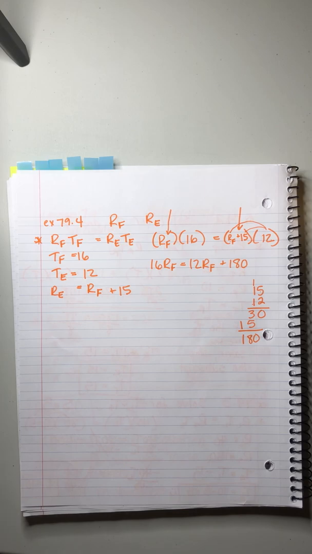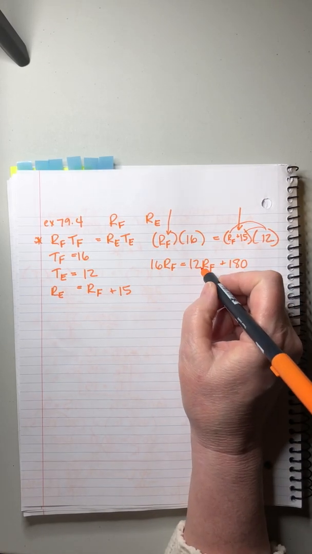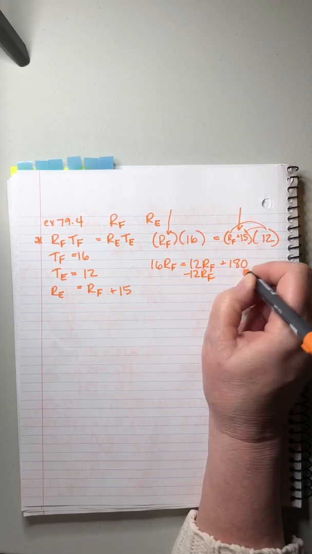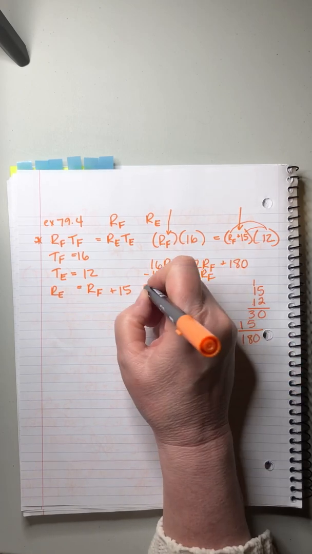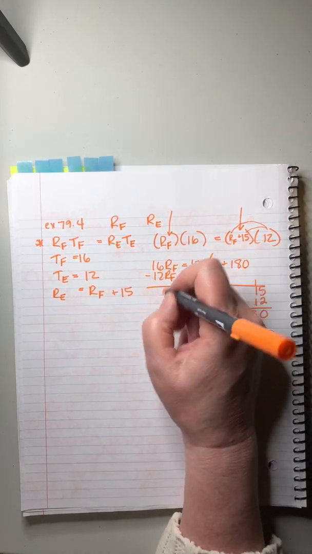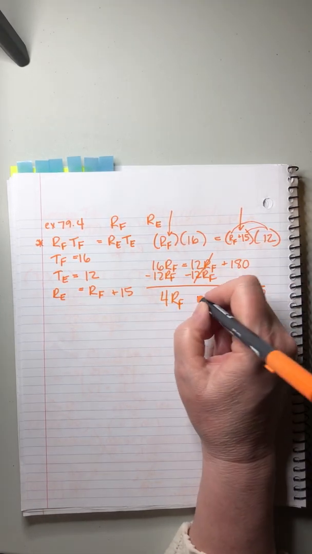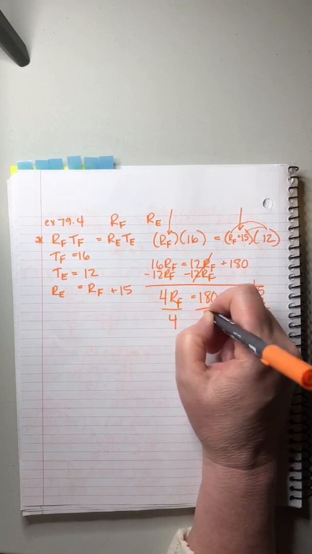Okay, John agrees with me. Now what? Let's swim this one over. What do you think? That'll leave this number by itself. I like it. That's gone. We get 4 times RF equals 180. And we can divide by 4.